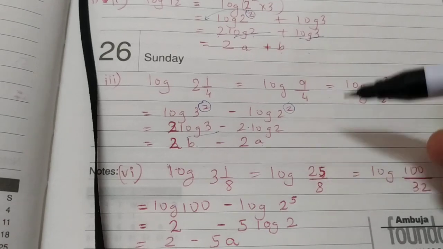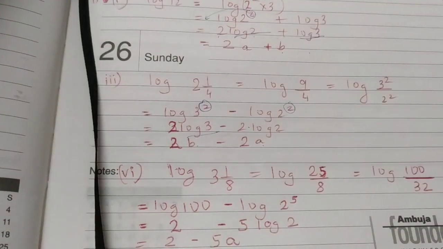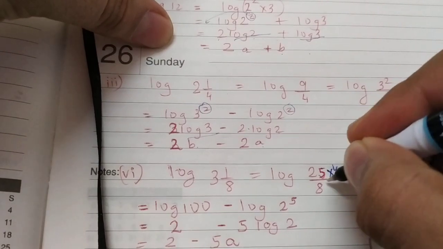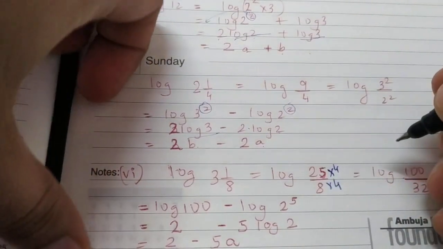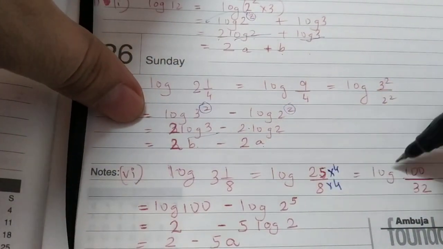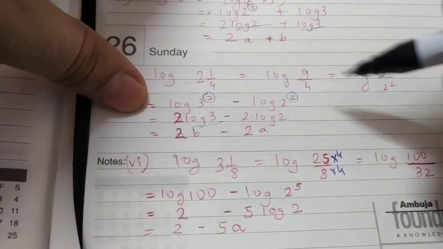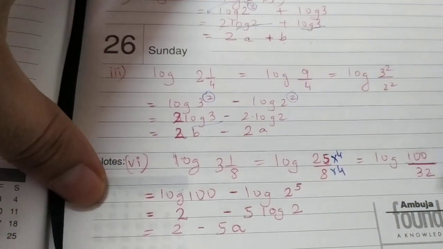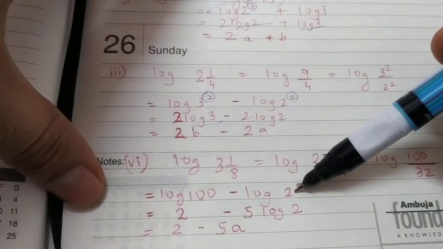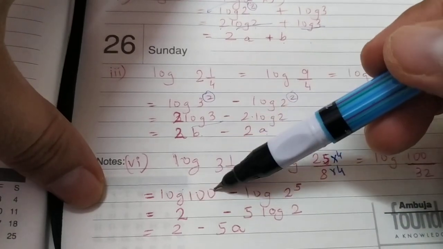So what we'll do is, we'll multiply by 4 into 4. Because by doing that, this becomes log of 100 upon 32. Now, division is subtraction. That's log 100 minus log 32. And 32 is a power of 2, 2 raised to 5. And log 100 value we know, 2.